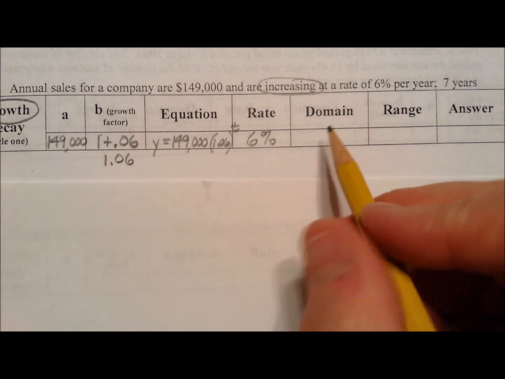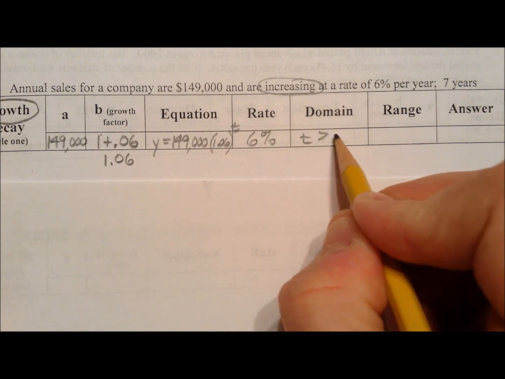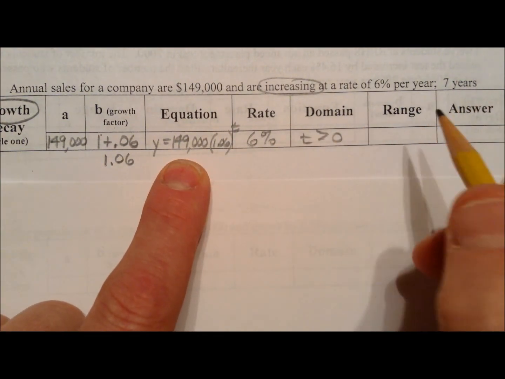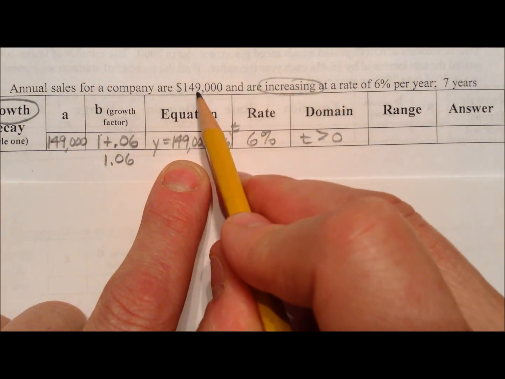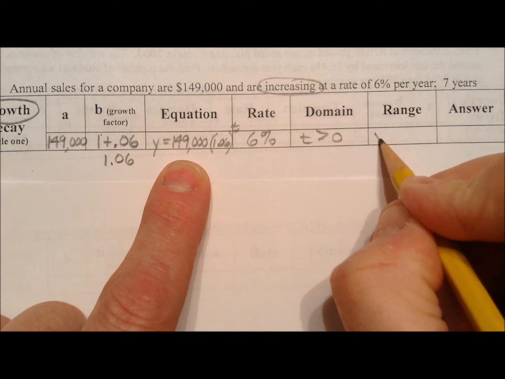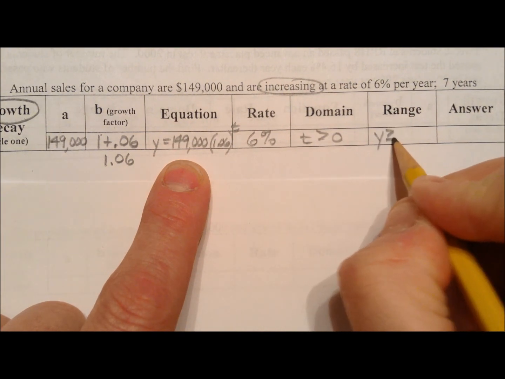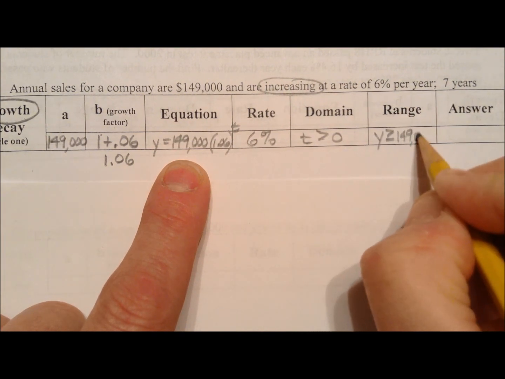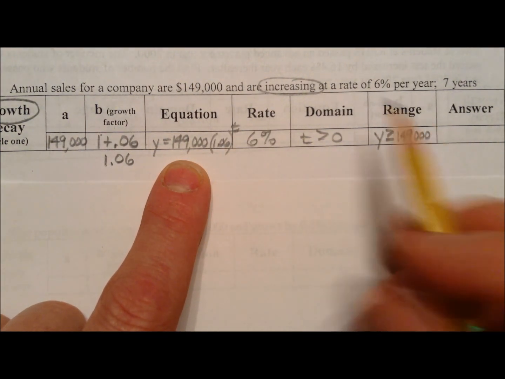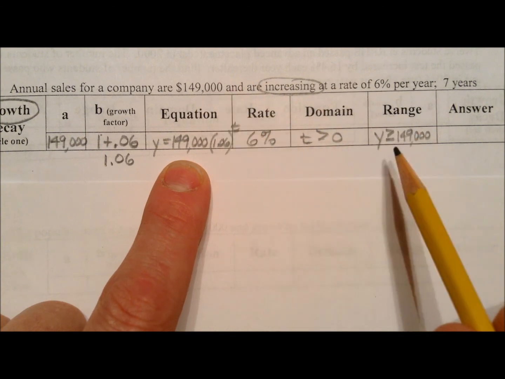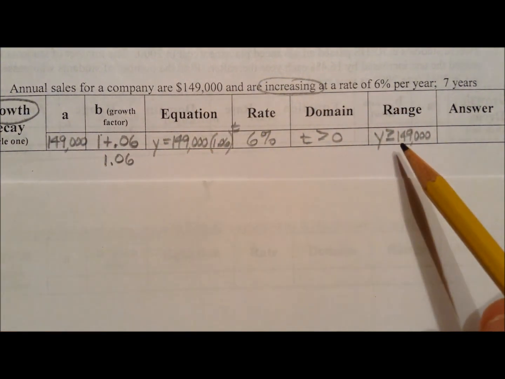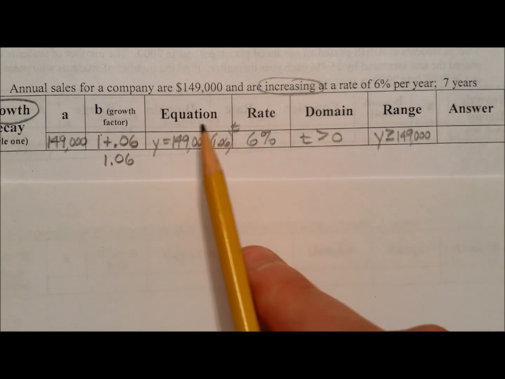All right, and again, the domain, we're talking time. Time is going to be positive. Okay, and if we look at the range, it looks like we're starting at 149,000 and getting greater. So y can be greater than or equal to 149,000. Now, will it continue to get bigger, bigger into the quadrillion, zillions? Probably not, but for this particular example, we're just going to leave it at that. So we got the equation.